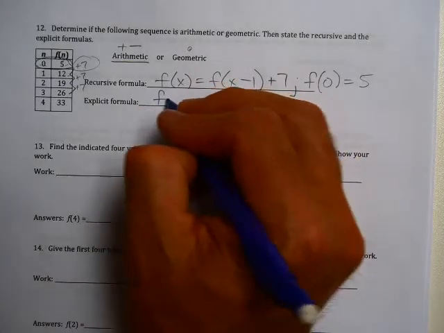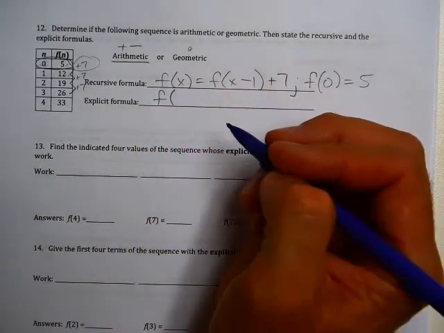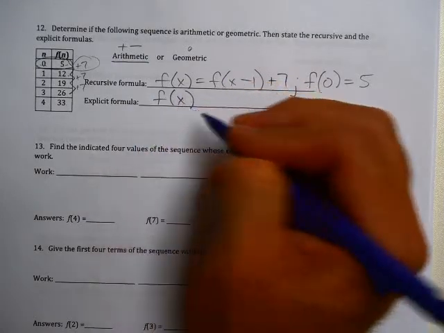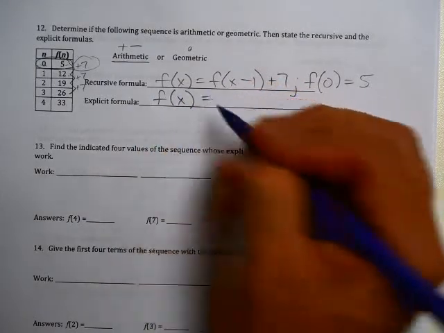The explicit, f of x. They're using n's and I'm switching to x's. Oh well, I can live with it if you can.